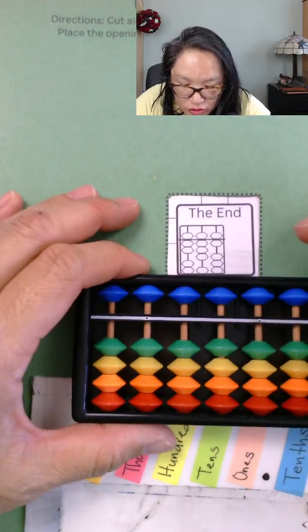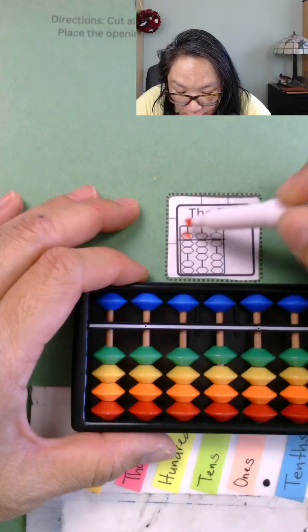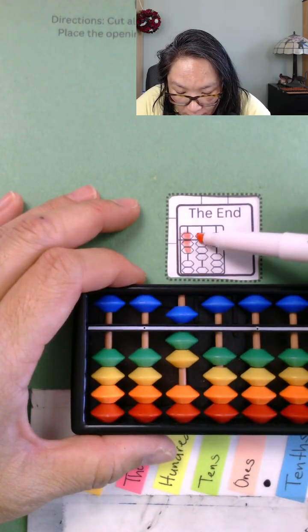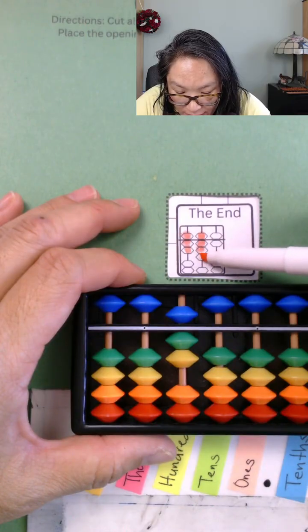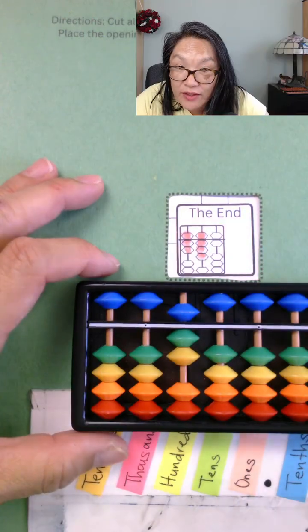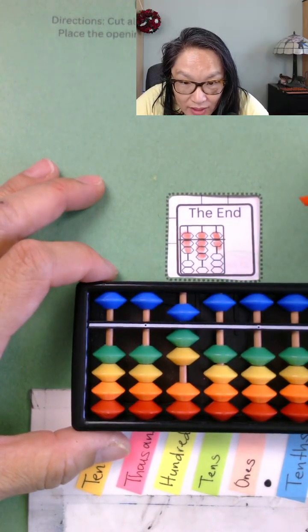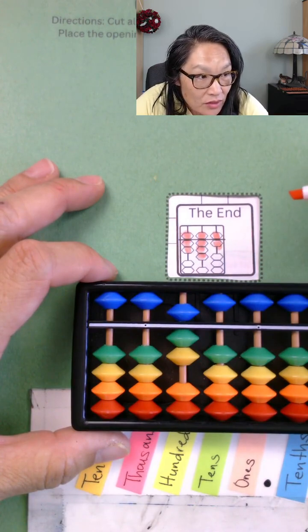Let's do this. Okay. So we have hundreds, right? We have our hundreds. We have our tens. And now we're looking at place values too. We understand place values on the abacus. And then we have our ones. Thank you, 979.